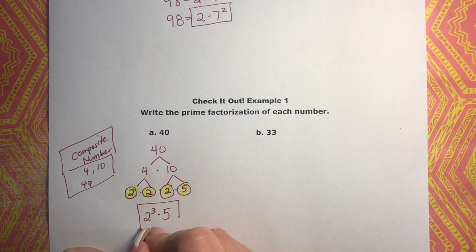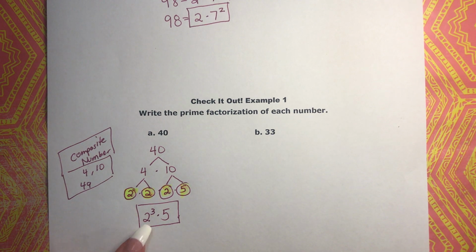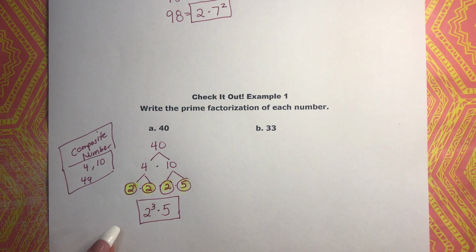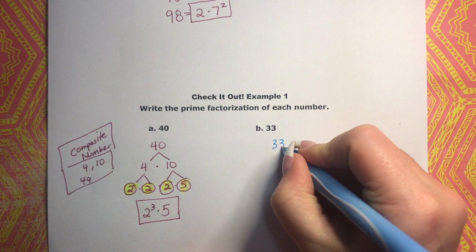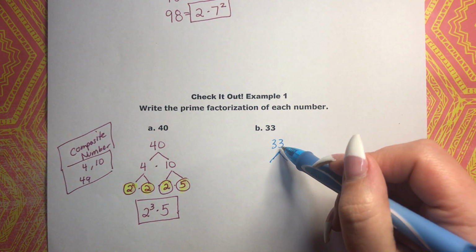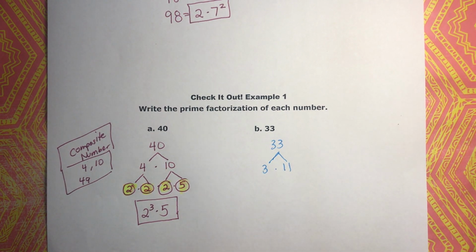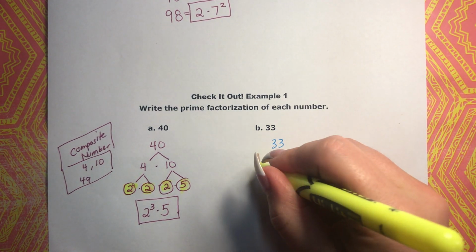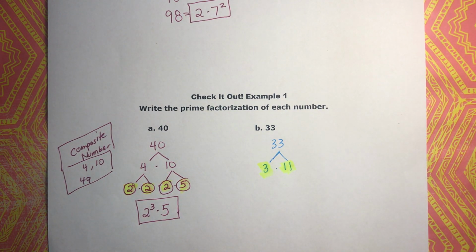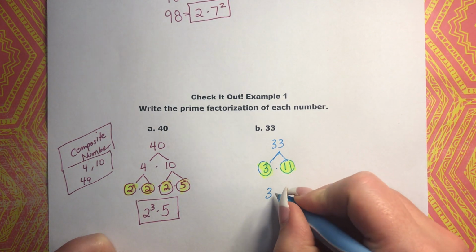So if you got that one right, awesome. Good job. Okay, let's see how you did on B. If you didn't, then go ahead and fix it, right? So your notes look like mine. Okay, let's look at 33. We're going to break this down to its prime factorization. I know that 3 goes into this, 3 times 11. And what do I know? I know that 3 is a prime number and also 11. So that is it. It is broken down. This can't go any further. The prime factorization is 3 times 11.